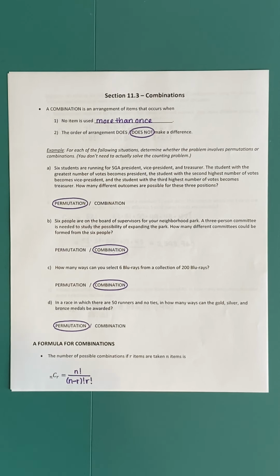Let's start by doing some practice with that. For each of the following situations, all we want to do is determine whether we're looking at a situation that involves permutations or combinations. Here's the first setup. Six students are running for SGA president, vice president, and treasurer. The student with the greatest number of votes becomes president. The student with the second highest number of votes becomes vice president, and the student with the third highest number of votes becomes treasurer. How many different outcomes are possible for these three positions?